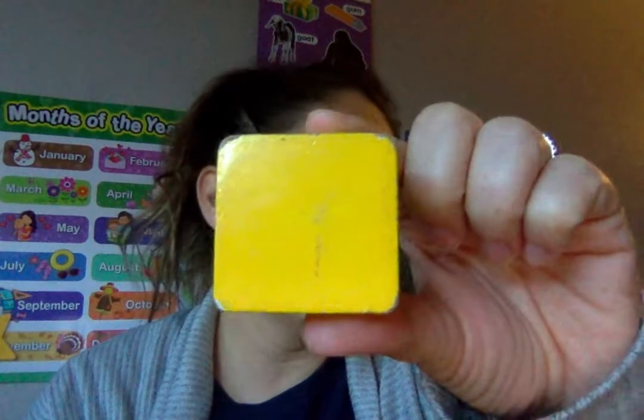Can you point to the square? Where's the square? Yes, here's our square. This is a rectangle. They almost look the same, but they're not, because the square has 4 sides that are all the same.